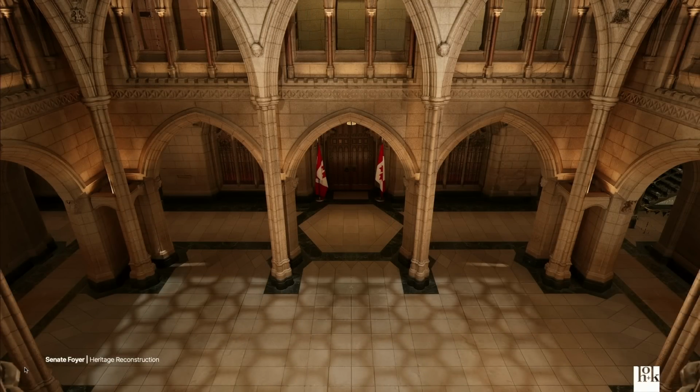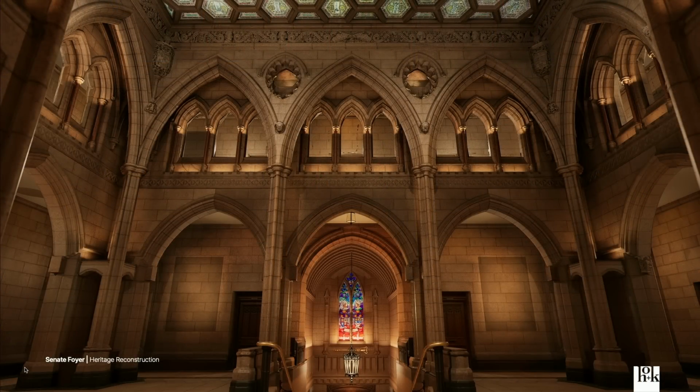It's just another shot of the opposing side here. And this is just some more shots of the other space. This is, I believe, the House of Commons foyer, right?